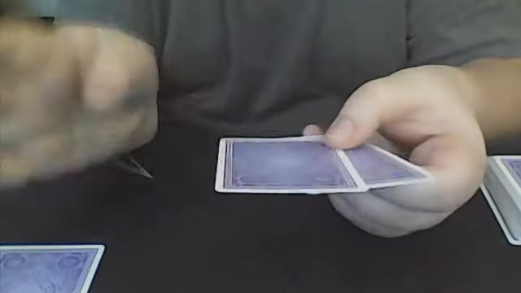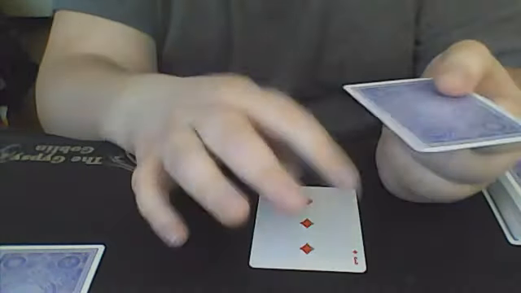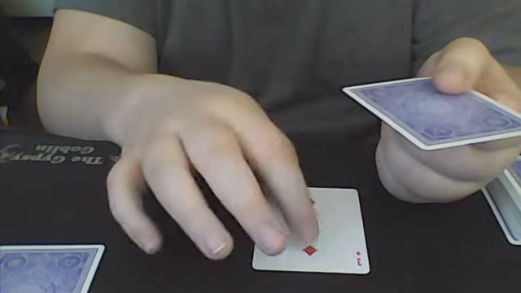Let's go ahead and say we have the suit on the bottom and the 3 on the top. Let's say they want to actually have the value turned over first, the suit or the value. Well, what do you do? Just turn over the top card and say, okay, in this case, we have the 3 of diamonds.